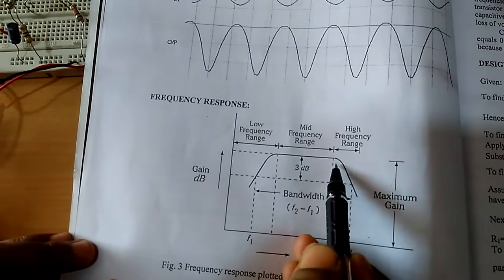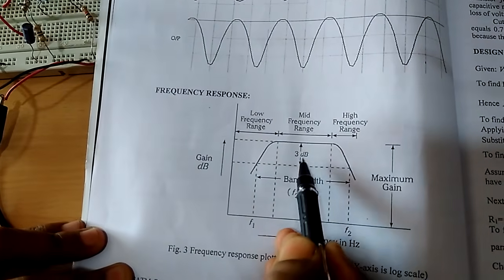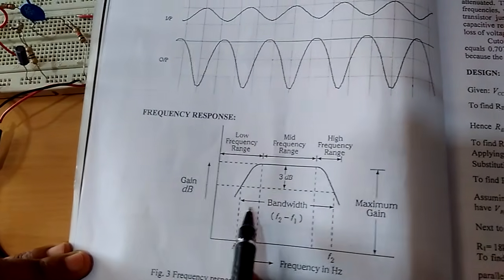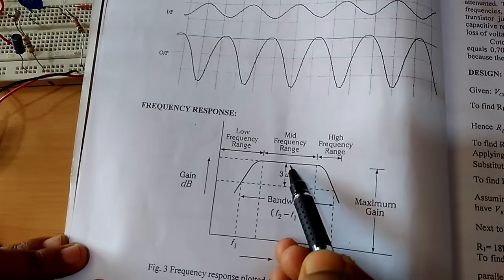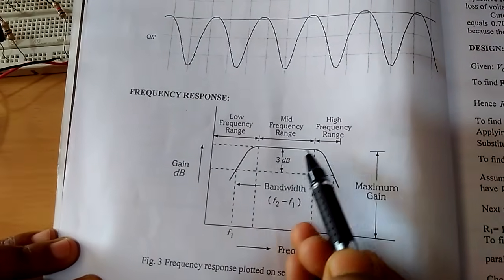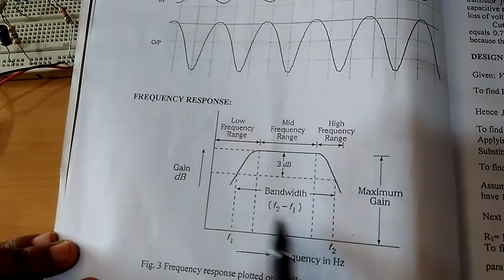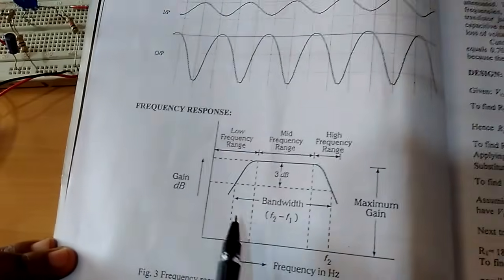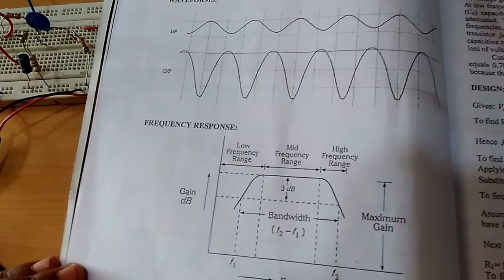So this minus this is the midband gain. In order to calculate the bandwidth, we have to subtract 3 dB from this peak amplitude, and this, if we consider as F2 and F1, F2 minus F1 will give us the bandwidth.